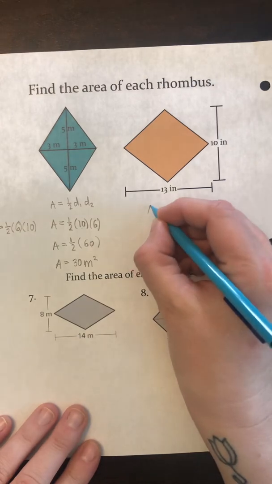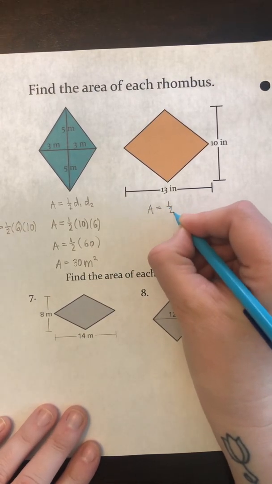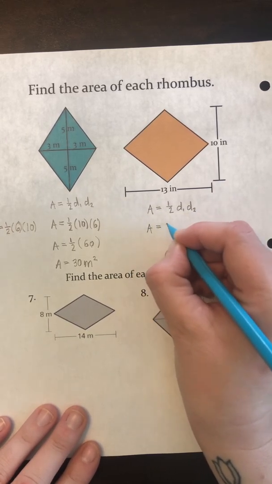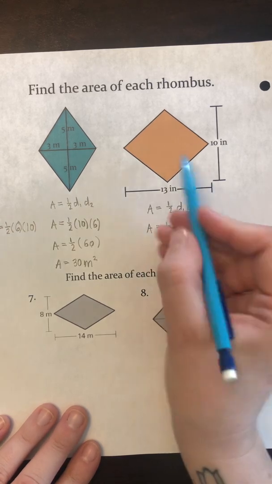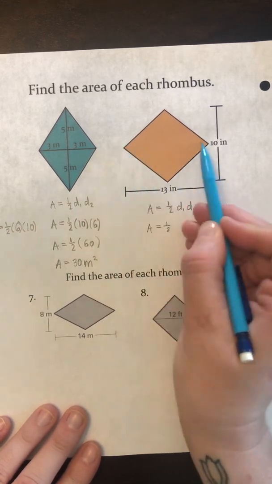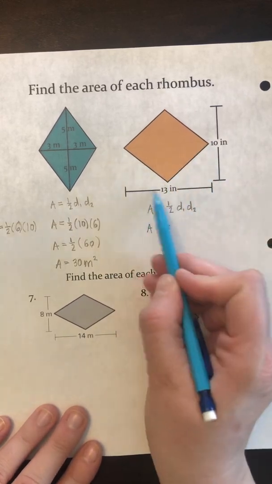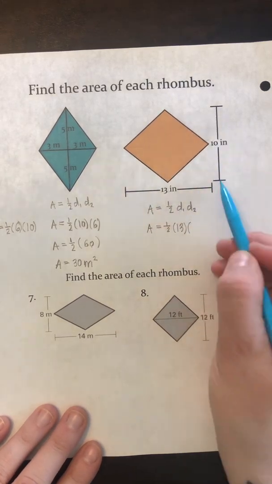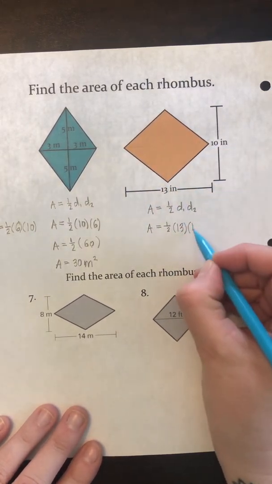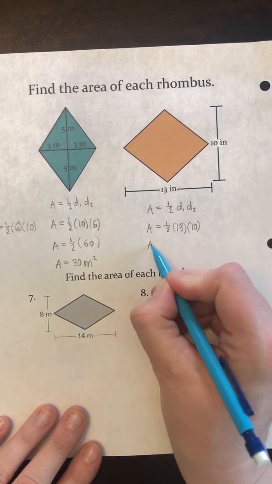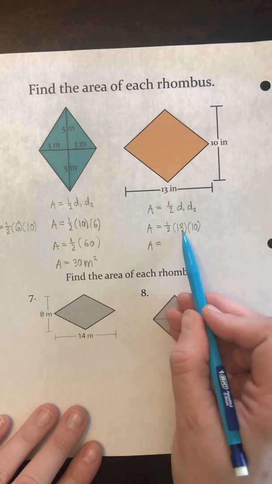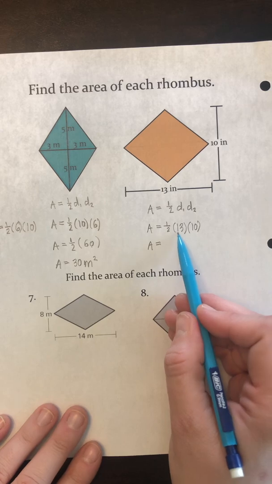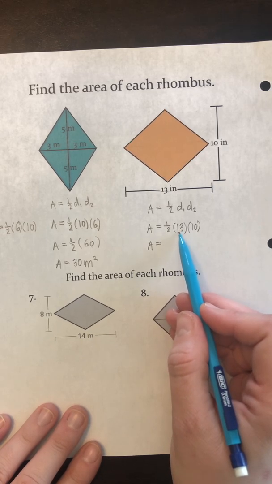So let's take a look at this orange one. So 1/2 times diagonal 1 times diagonal 2. This picture is actually easier than the last picture because we don't have to add any numbers together. They're showing us that our entire horizontal diagonal right here is 13. And then we see that the vertical diagonal from top to bottom is 10. Now, if I were doing this, I probably would not start off by doing half of 13 because that's not going to be a nice number, if you will. 13's not even. So if I chop it in half, I'm going to end up with a decimal.